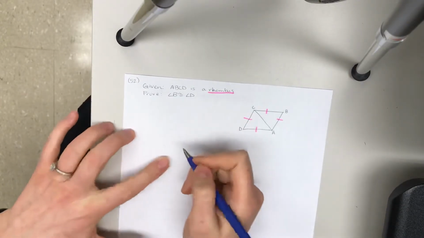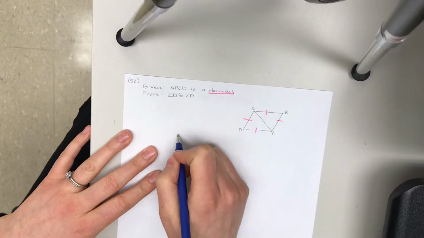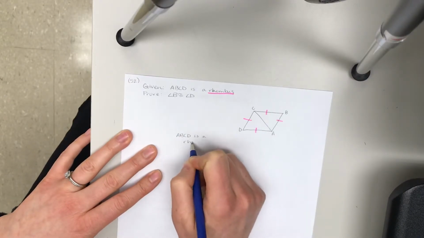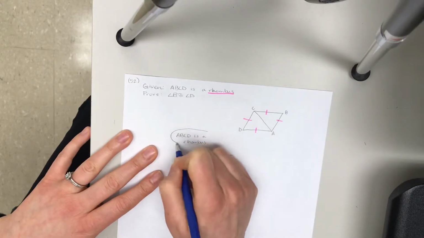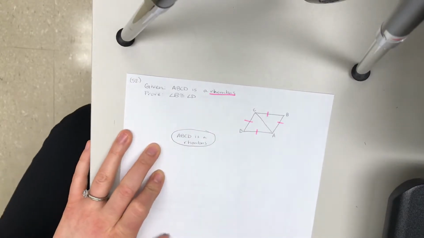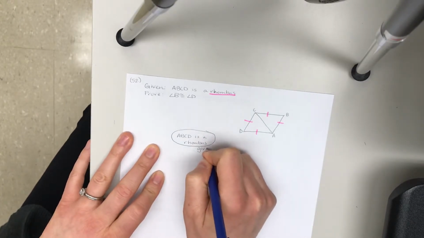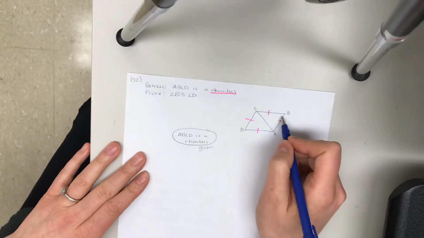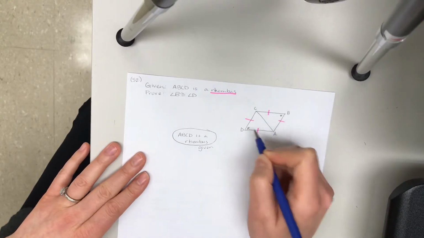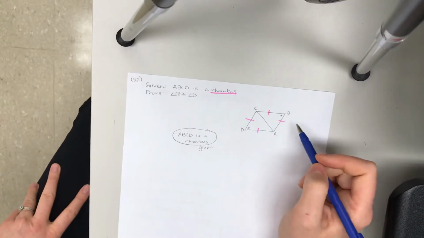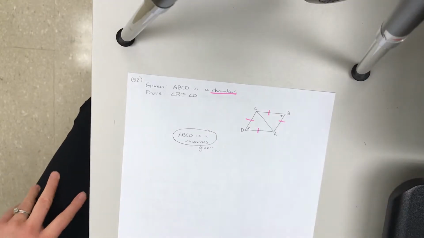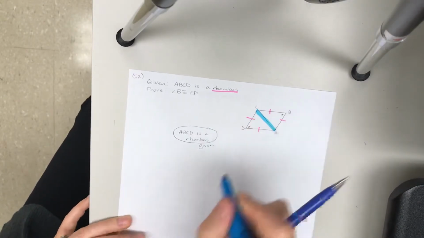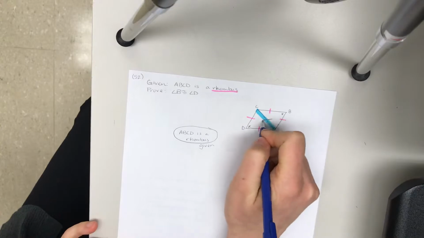Okay, so I'm going to start by saying ABCD is a rhombus. Whatever the given information is, that's where we start our proof. Okay, and I'm going to say given. Literally given, that's what they told us. Okay, and then at the bottom, I'm eventually going to have to prove that those two angles are the same. I don't know what to do here, but I see, hopefully we're seeing this, AC and AC congruent to itself.